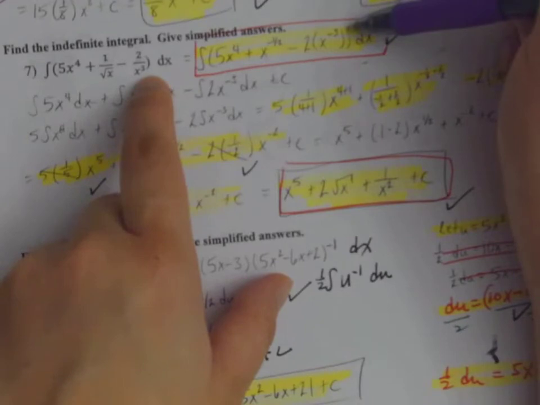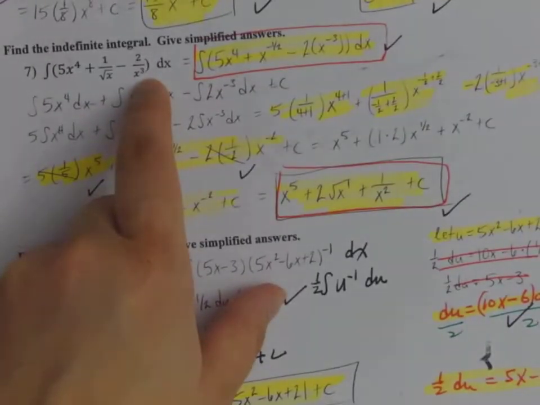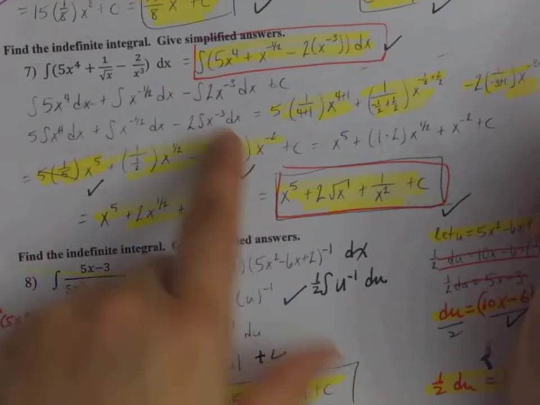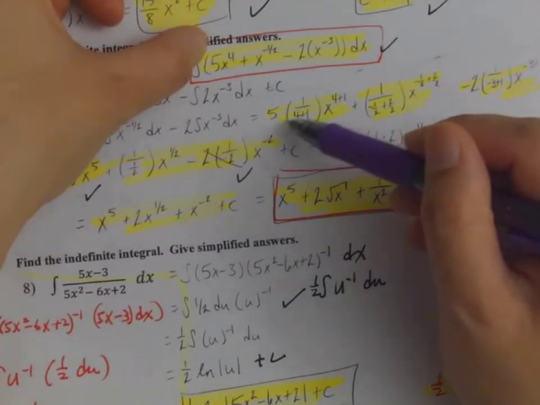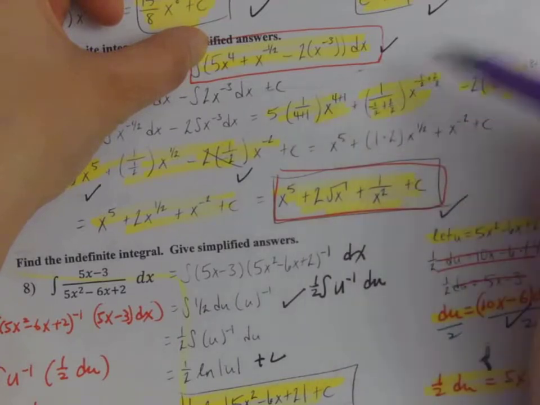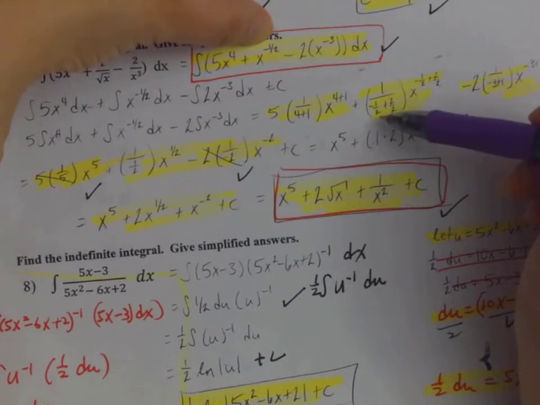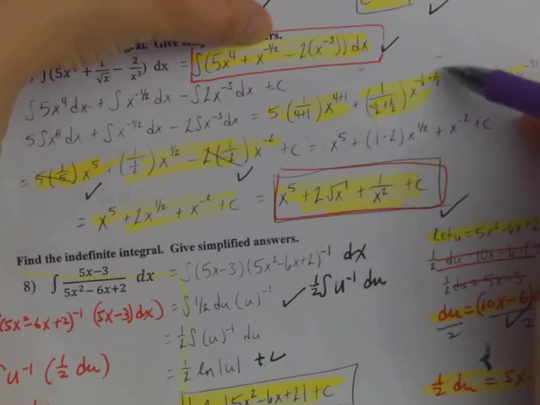This is -3 power, right? Using that, we're going to take one term at a time. The first one, you can pull out a 5. This is 1 over 4 plus 1, x raised to 4 plus 1, right? And the second one is 1 over, you have a -1/2 power. You need to add 1, so 2 over 2. Same thing with the x exponent.